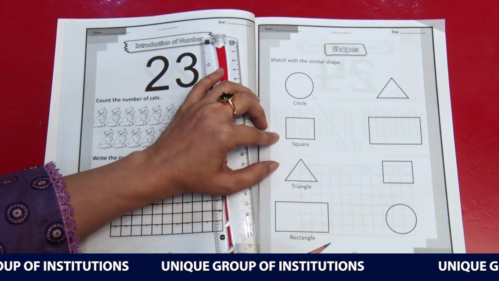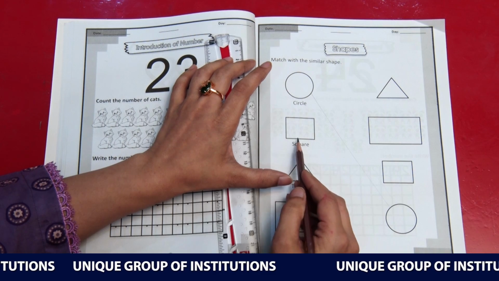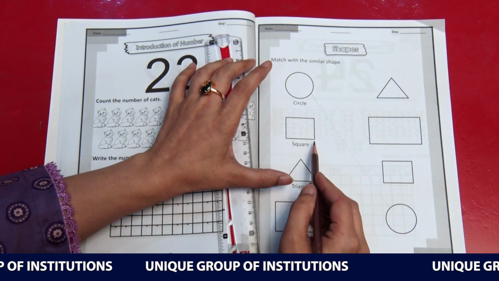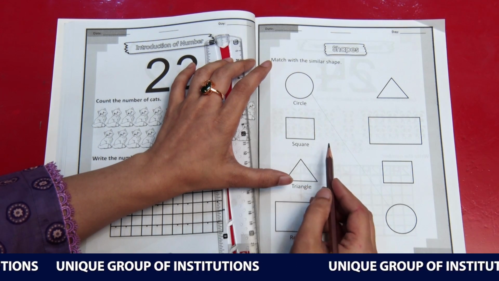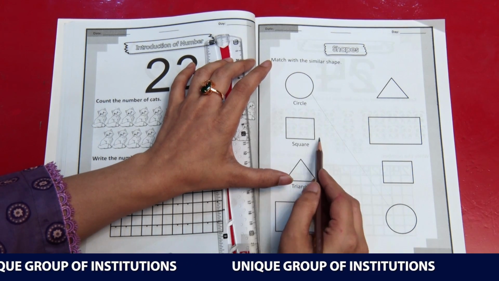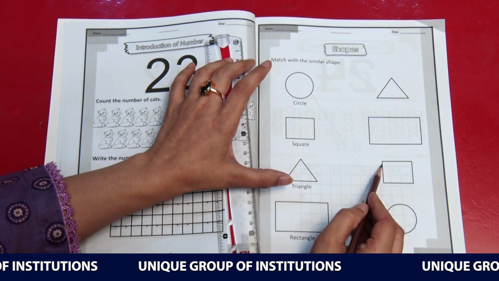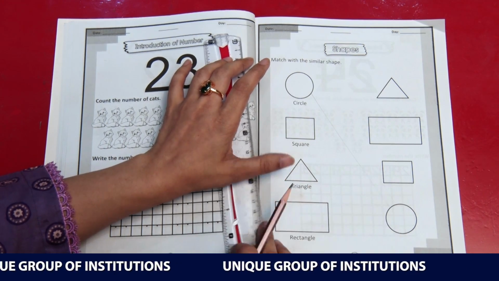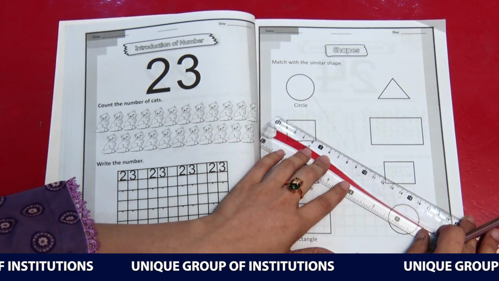Now next is square. We will find out its similar shape. We have to find out where is square. This is here. So we will match the square like this.